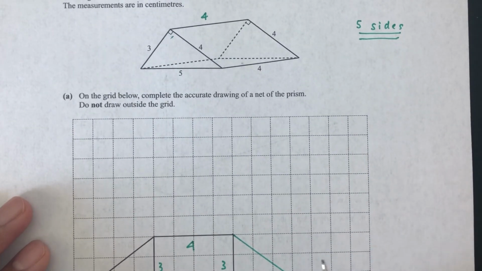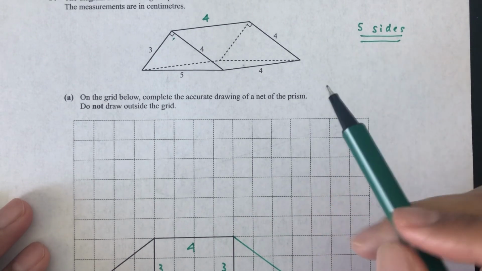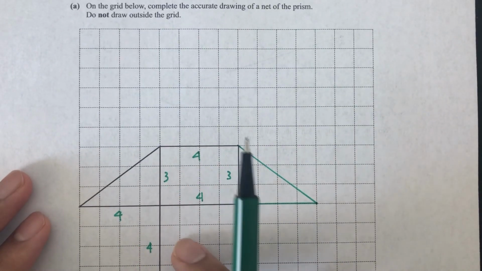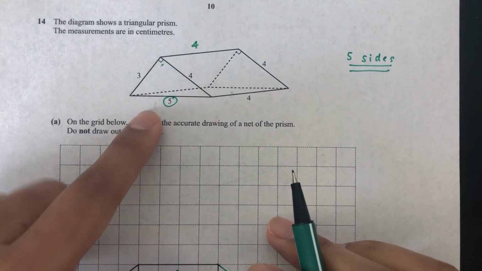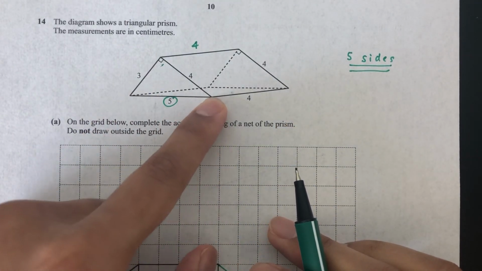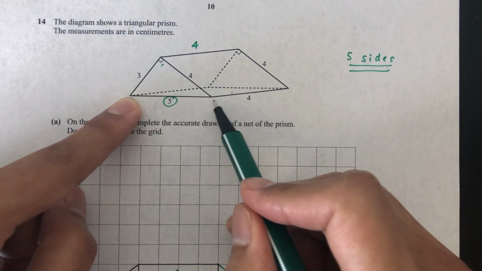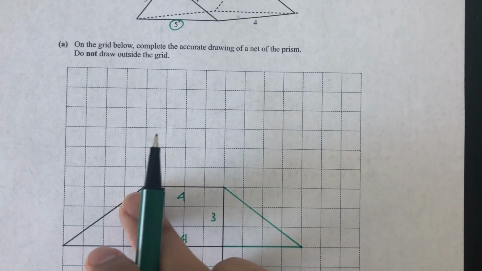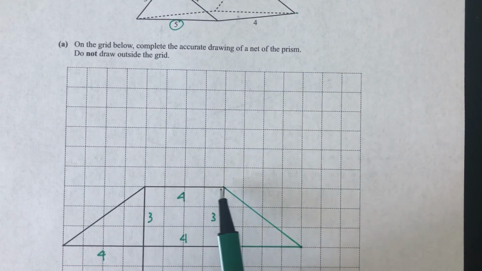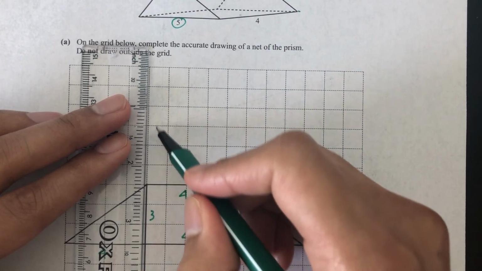So we need one more side. So what is missing from this side? You can see we have length 4 and 3, so we're missing the length 5. The width is 5 and the length is 4. So we need to have a width of 5. So 1, 2, 3, 4, 5.